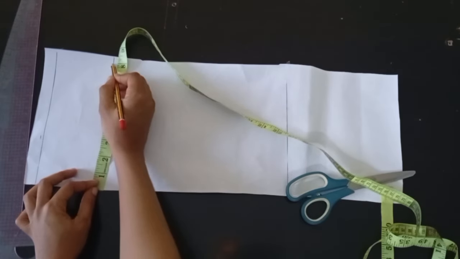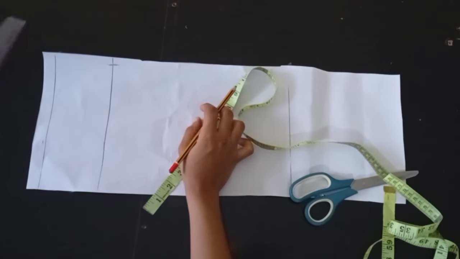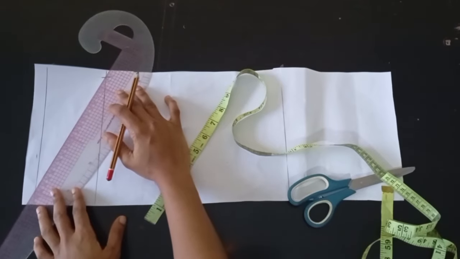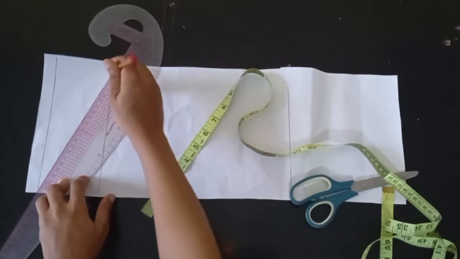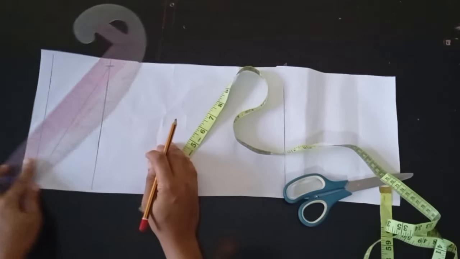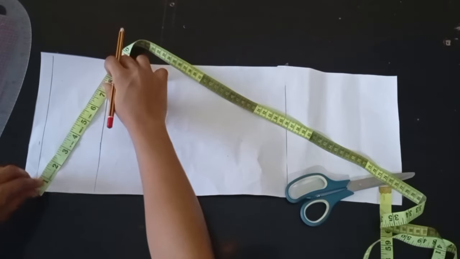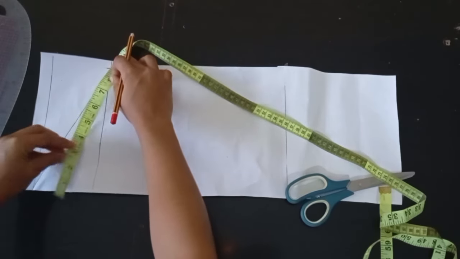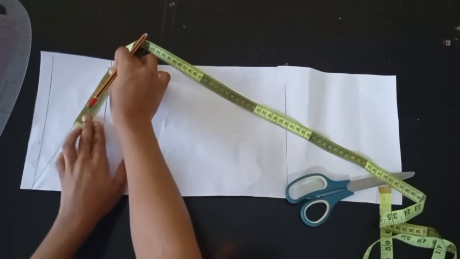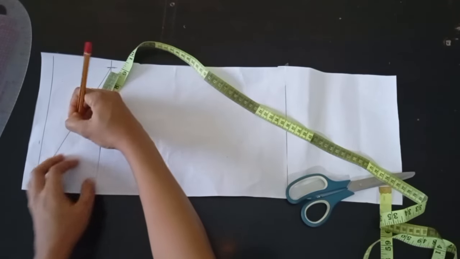My round armhole measurement is 16 inches divided by 2. I have 8. I marked. Place your ruler from this point all the way to the tip of your pattern. After you're done doing that, place what you have here and you're going to divide this into 2 equal parts this way. So after doing this, I'll go ahead to divide it.